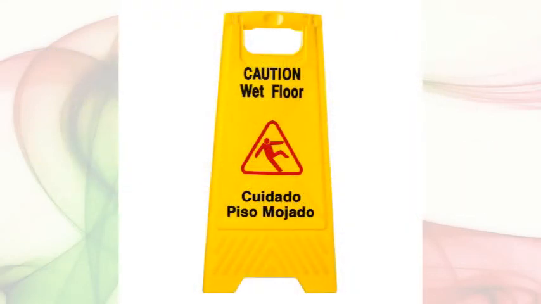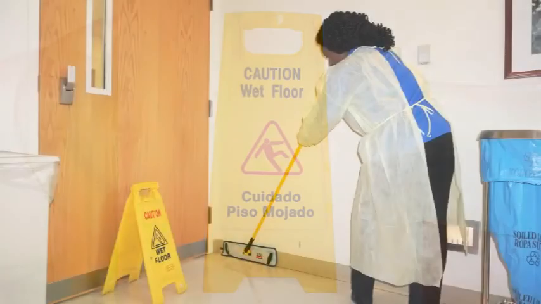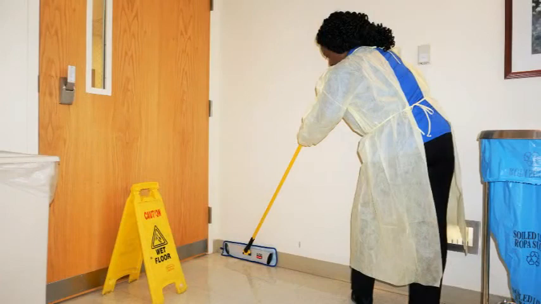Damp mopping. Prepare to damp mop the ISO room floor by placing a second wet floor sign inside the room. You should have one wet floor sign outside of the room at the entrance and one in the room with both sides being highly visible to minimize the risk of slip and falls.